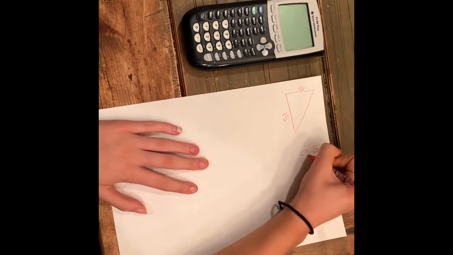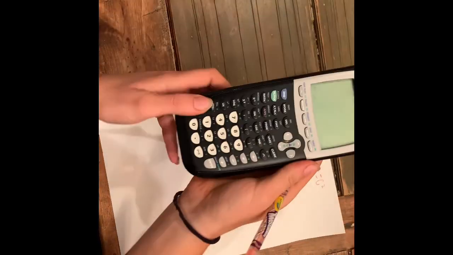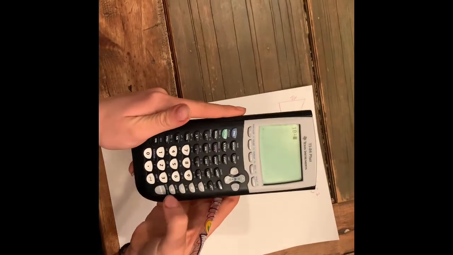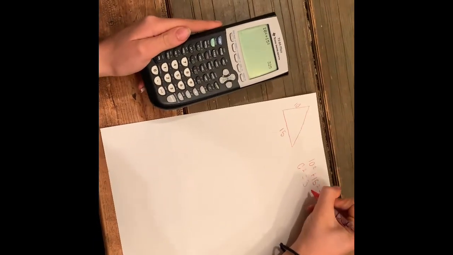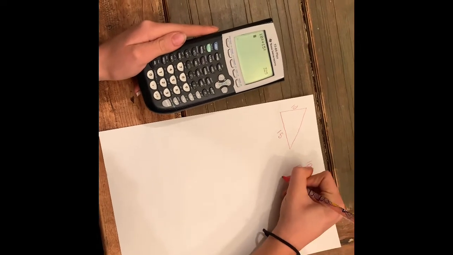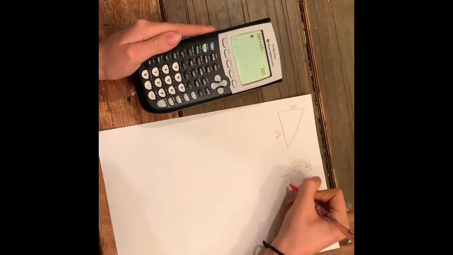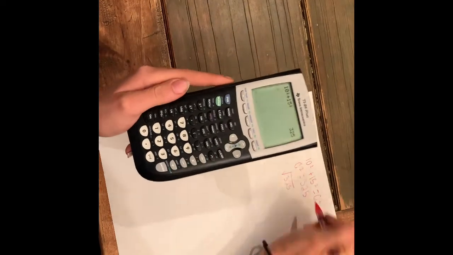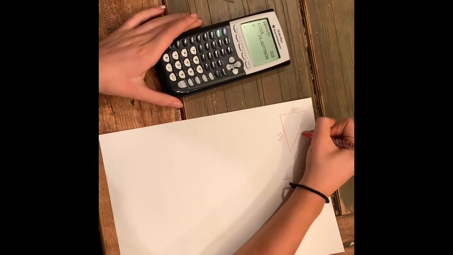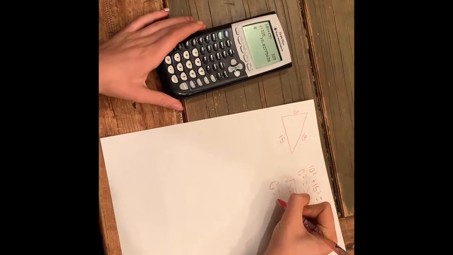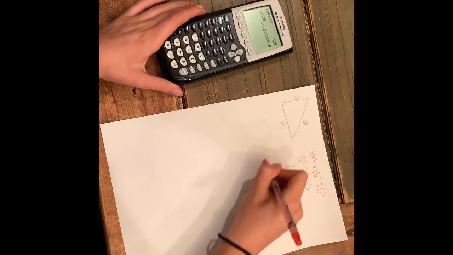And then c squared equals, and then we go to our calculator, and we do 10 squared plus 15 squared, and that equals 325. And then we have to find the square root of 325. So then the square root is 18 feet. So that is 18 feet. So C equals 18, and that is our answer.